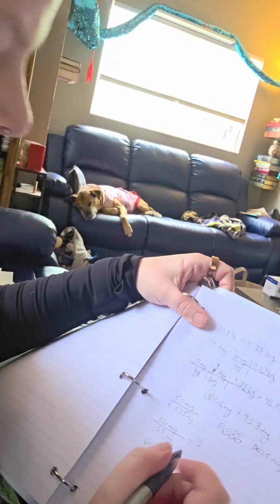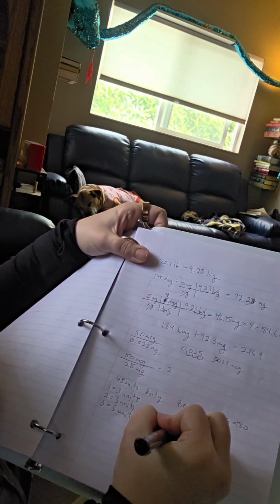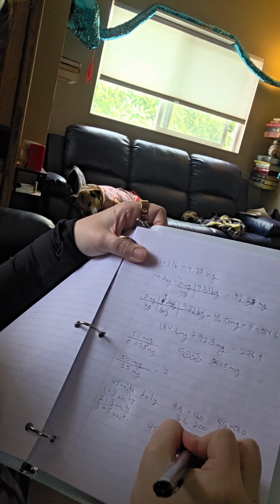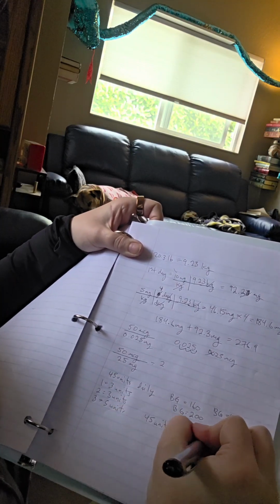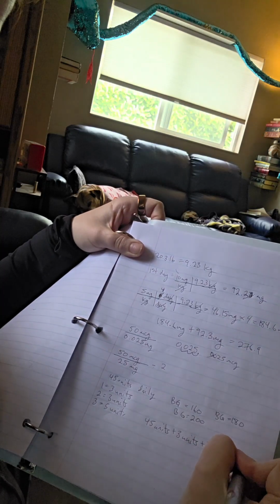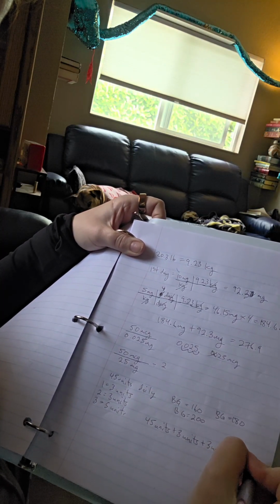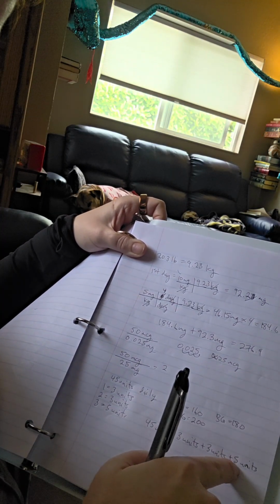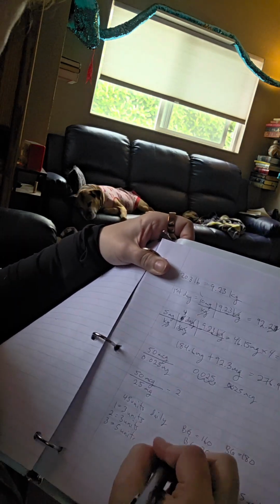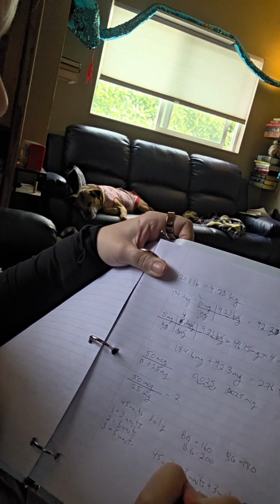Okay, so she took 45 units plus 3 units plus 3 units plus 5 units. So that's 45, 50, 53, 56. 56 units is how much she took of insulin in one day.